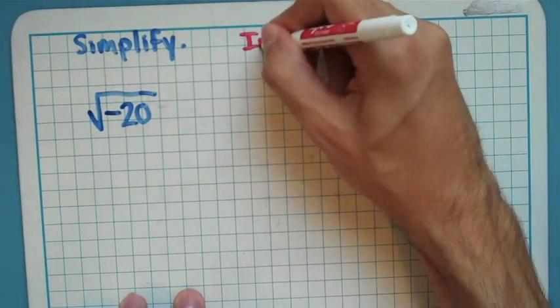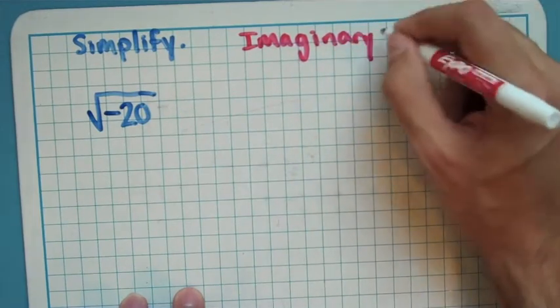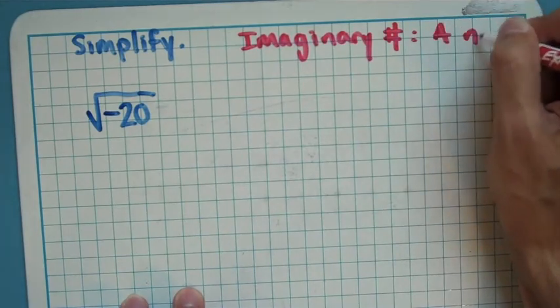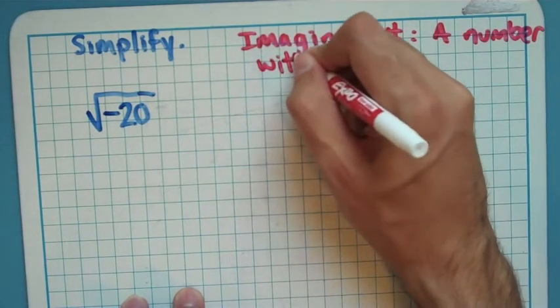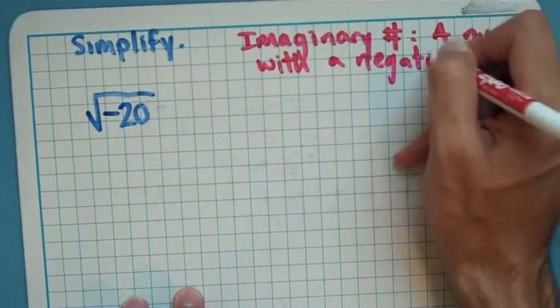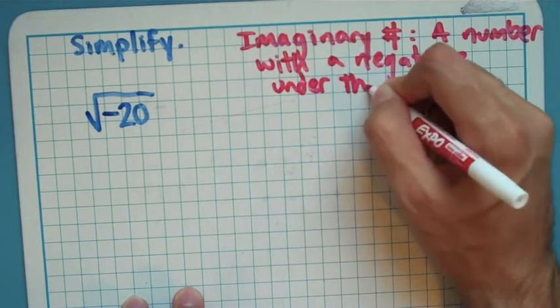The easiest way to think about it is an imaginary number is a number with a negative under the square root. This isn't the perfect definition, but it's a good starting point. So a number with a negative under the square root.